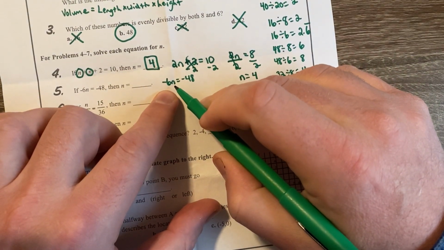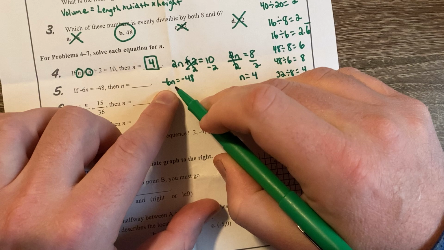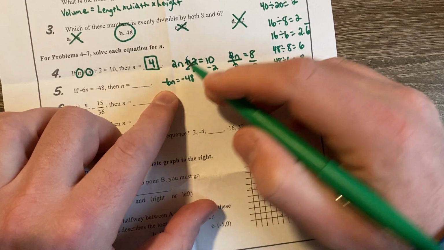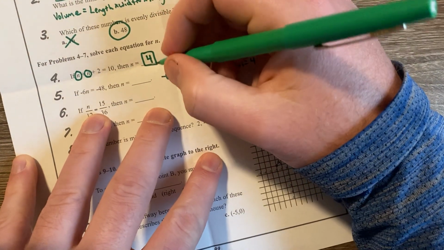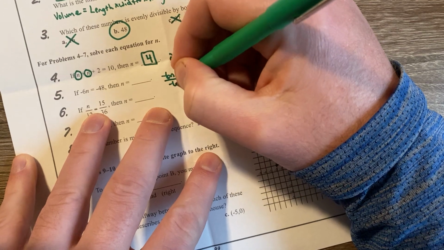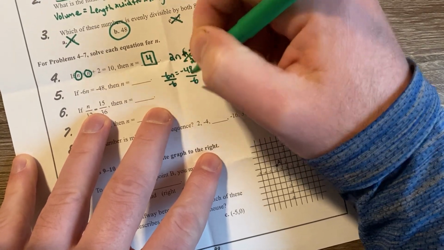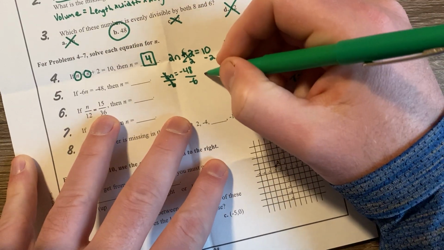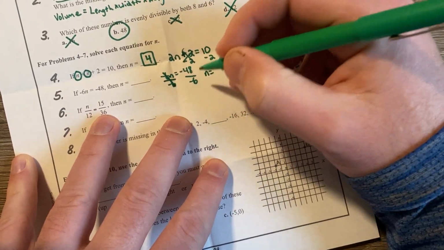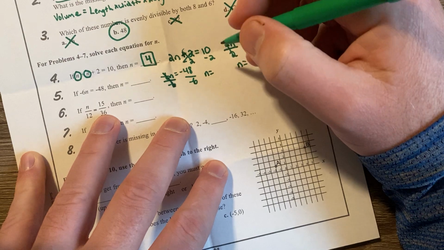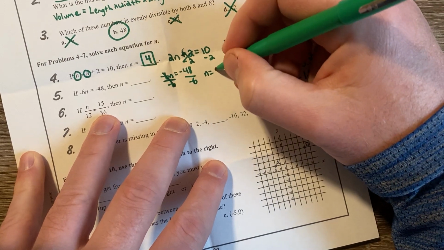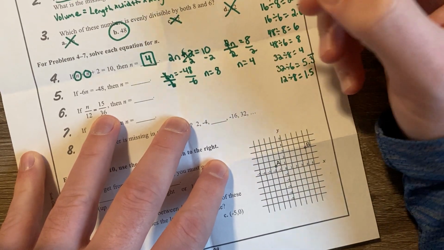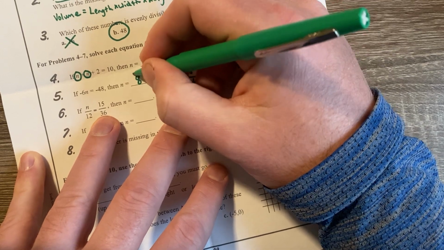So again, the negative 6 and the n next to each other means multiplication. So to undo that, I need to divide. I need to divide both sides by negative 6, because I want those to cancel out. So I'm left with n equals negative 48 divided by negative 6, which is going to be positive 8, because a negative divided by a negative is a positive.